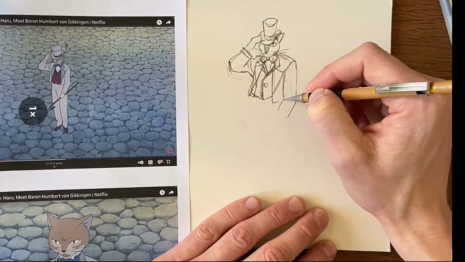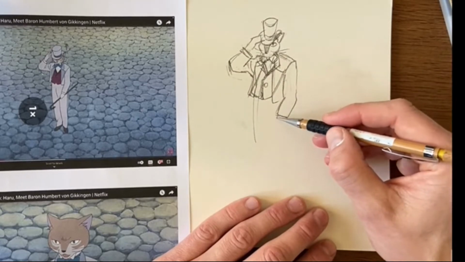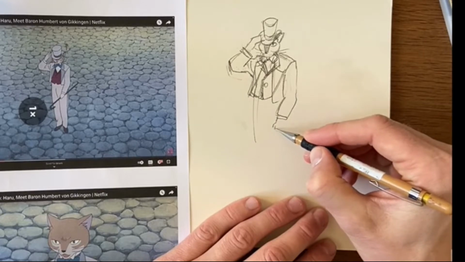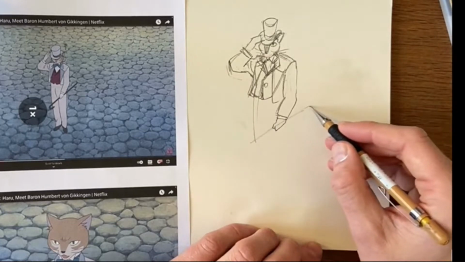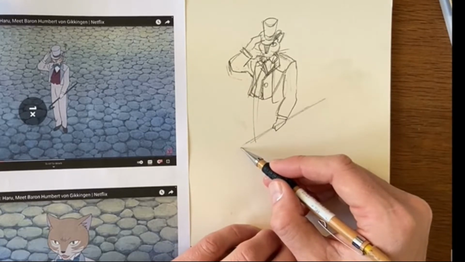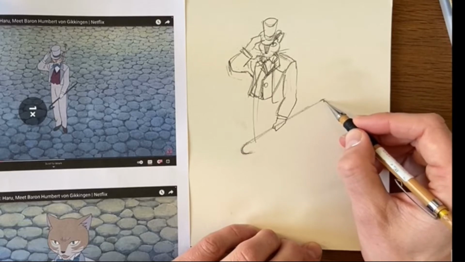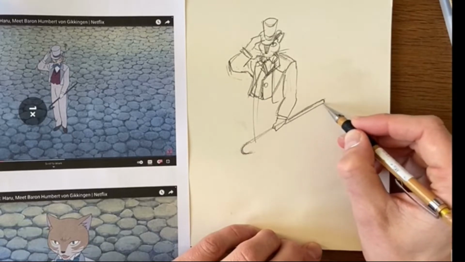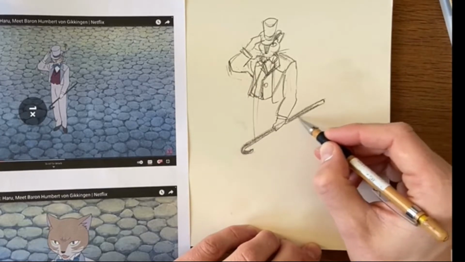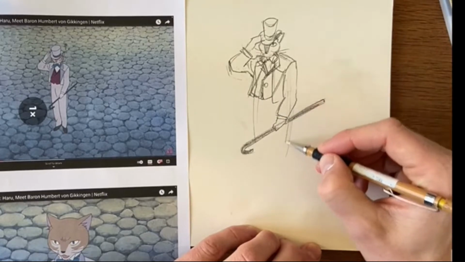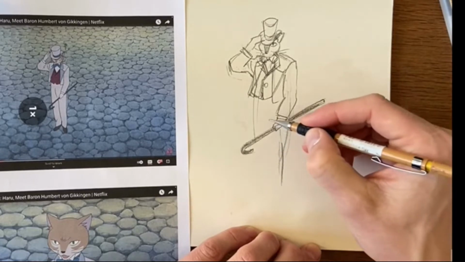I have the arm coming out like this. Holding the cane. Now I have his pants coming down like this before it folds outwards towards us.